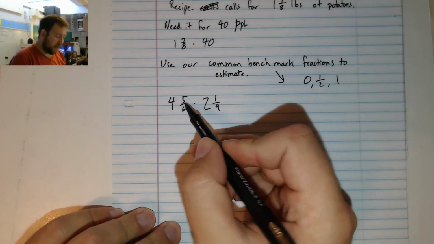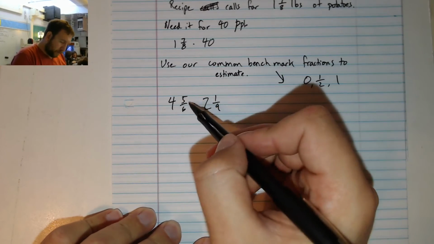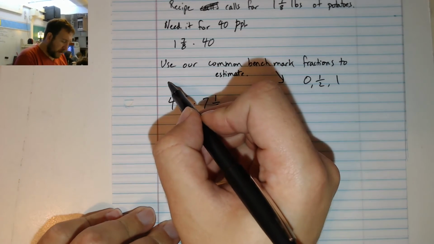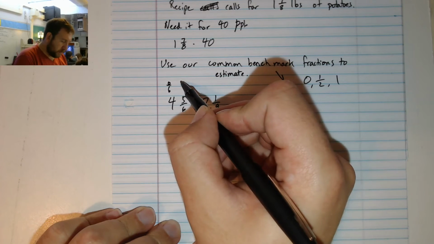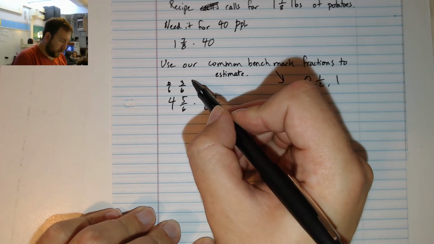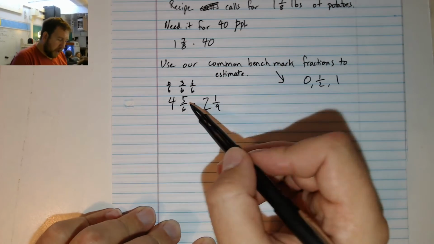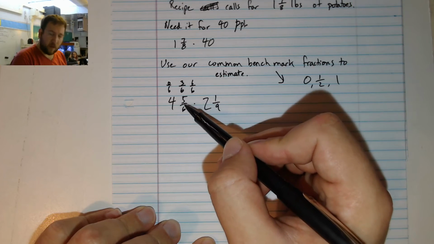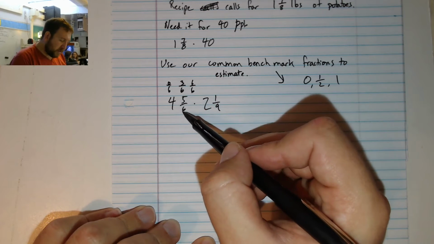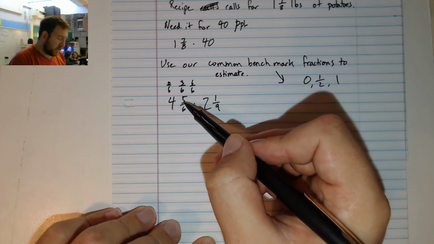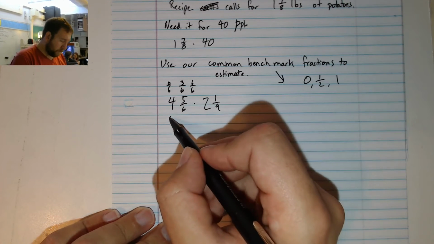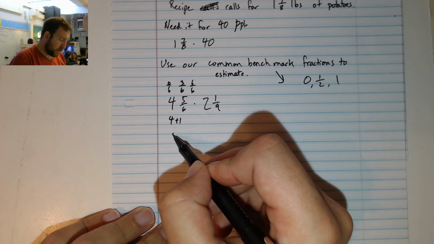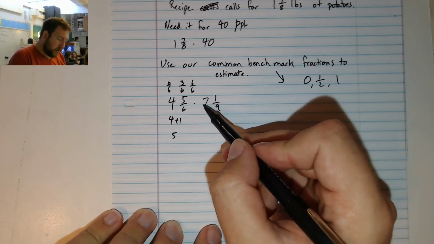4 5/6. Now, if I wanted, I can say, 5/6, is that closest to 0/6, 3/6, or 6/6? But I can see that it's already closest to 6/6 because 5 is only one away from 6. So I can turn this fraction into 1, which gives me 4 plus 1, which is 5. Now I'm going to do the same thing with this one.